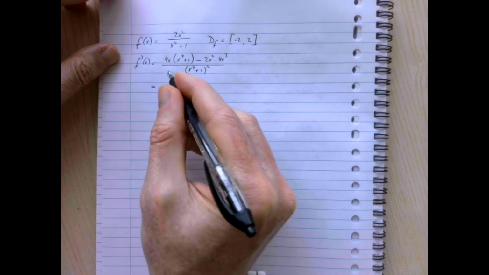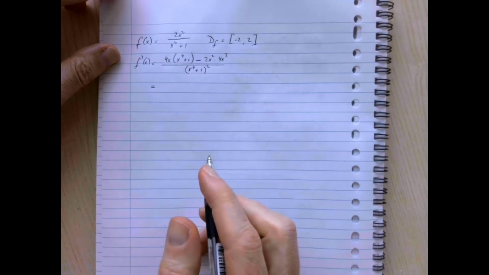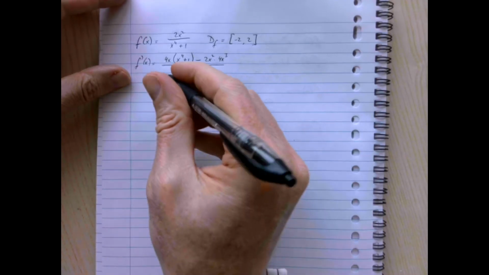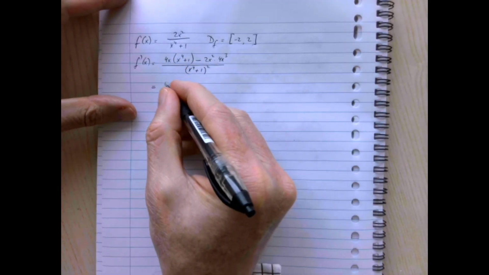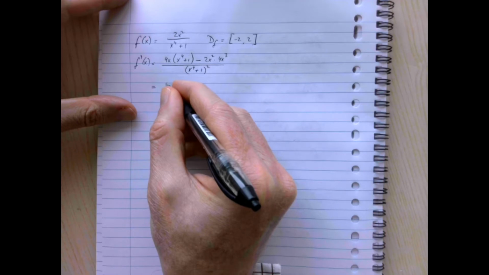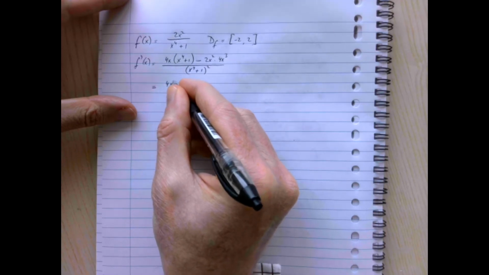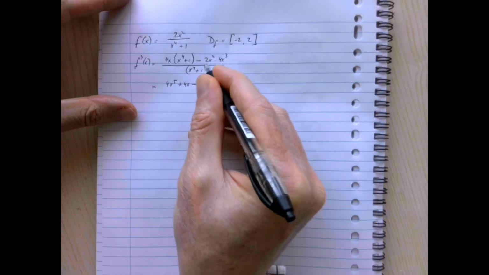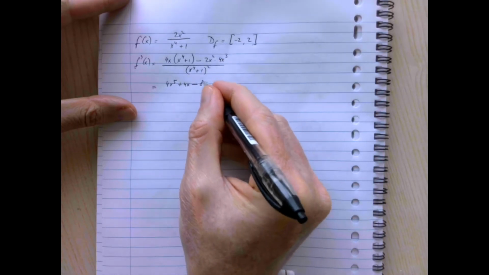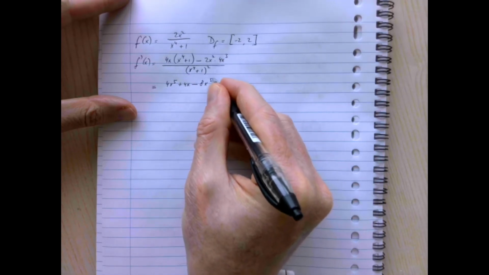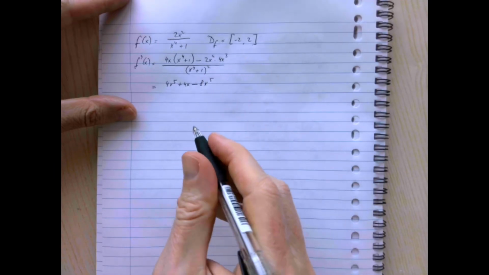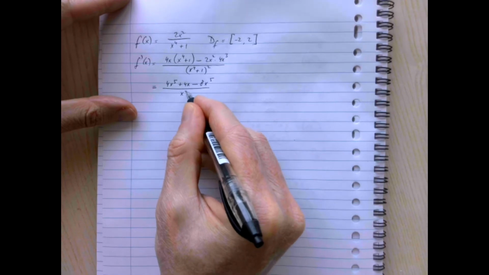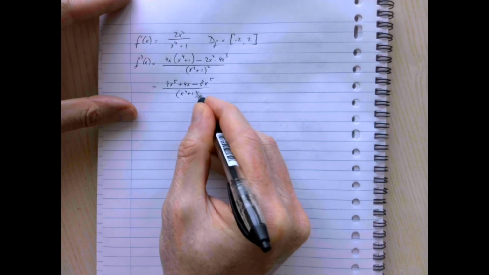So we leave that as it is, but the numerator we can write a bit differently. So let's get rid of those brackets. For the first term, this gives us 4 times x to the 5 plus 4x, minus, second term, 8 times x to the power 5. So x squared times x cubed, that's x to the power 5, divided by x to the 4 plus 1 squared.